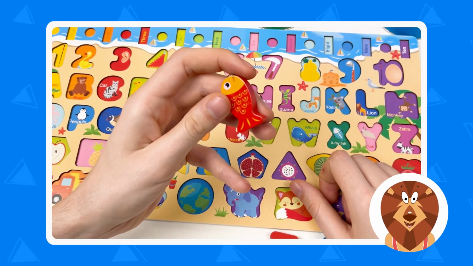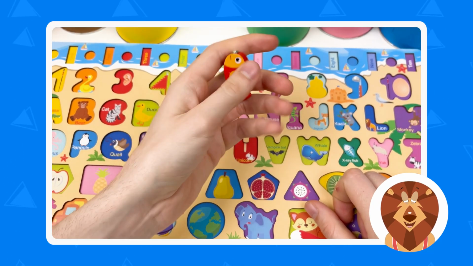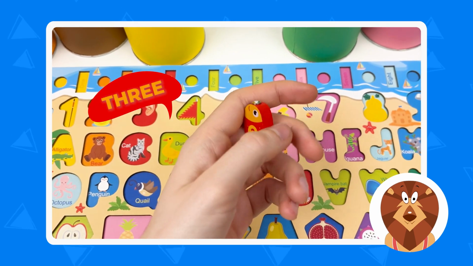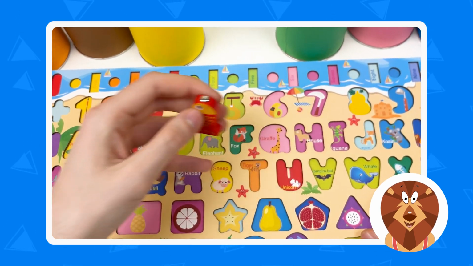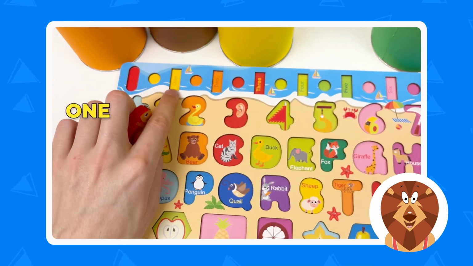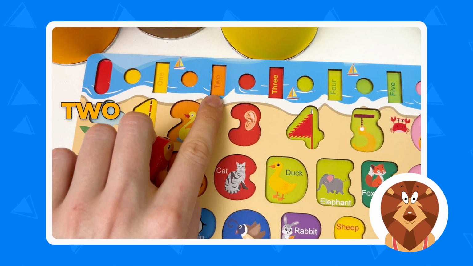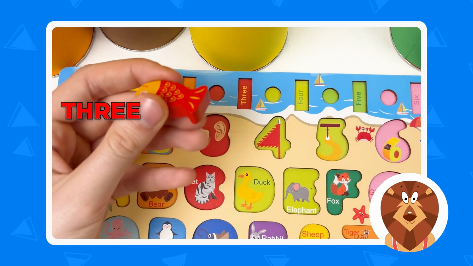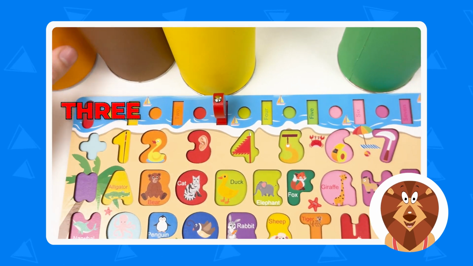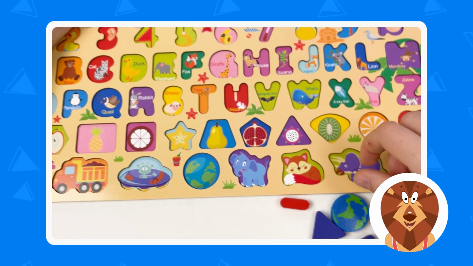So here we have the fish that has number 3, and it's a red fish. So where should we place it? We have 1, 2, and 3. Here's going to be our fish. Great. Let's continue with our puzzle.